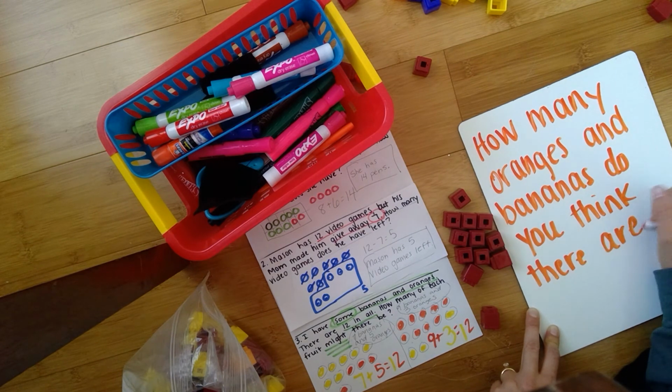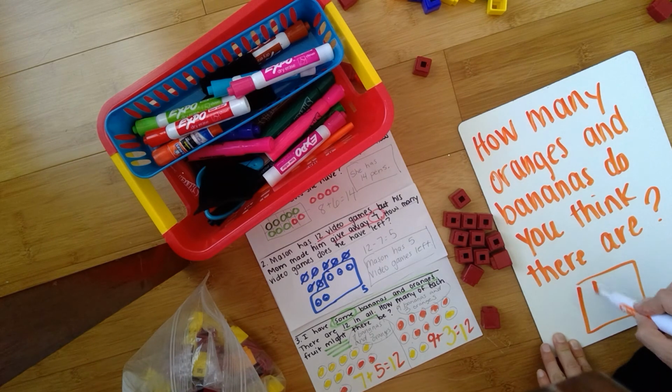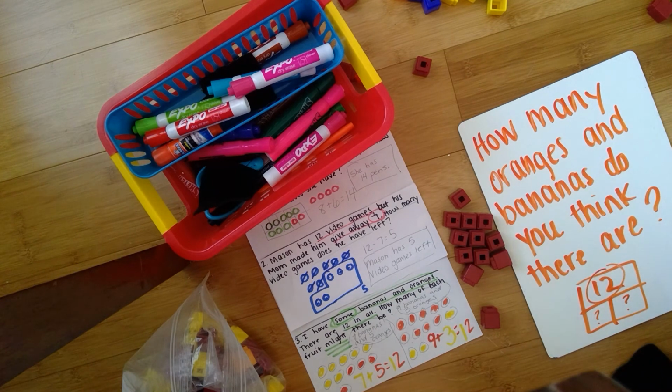So as long as your parts equal 12, you can't be wrong. So you gotta think of what are all the ways to make 12. We know 7 plus 5 equals 12. We know 9 plus 3 equals 12. What are other ways to make 12?